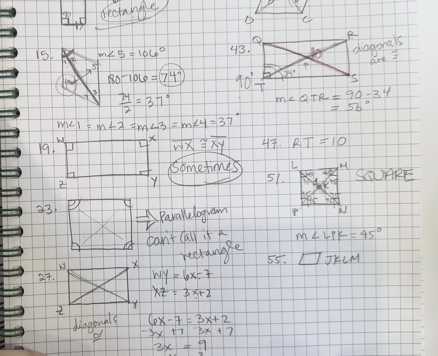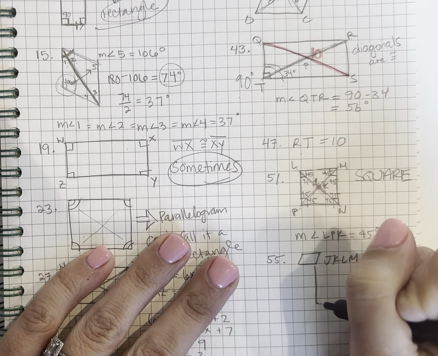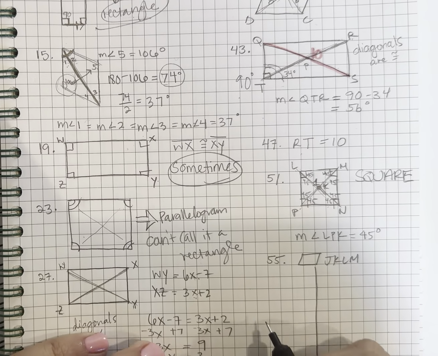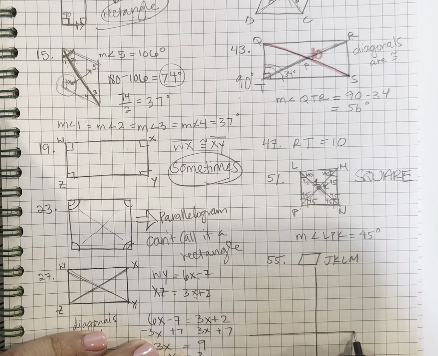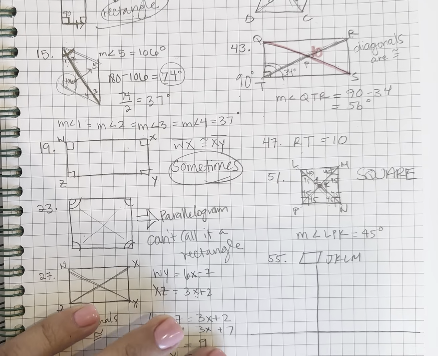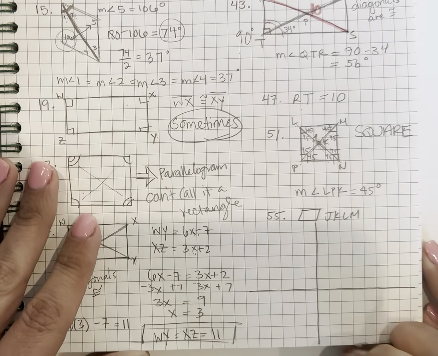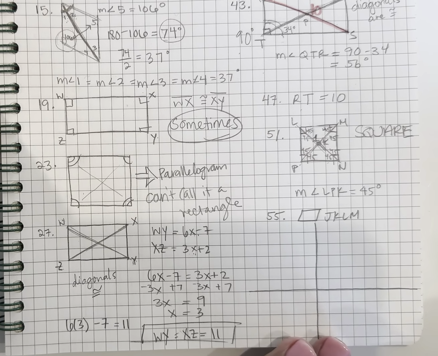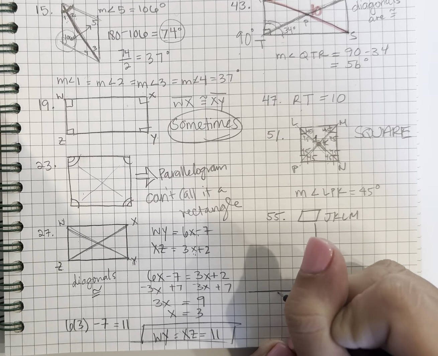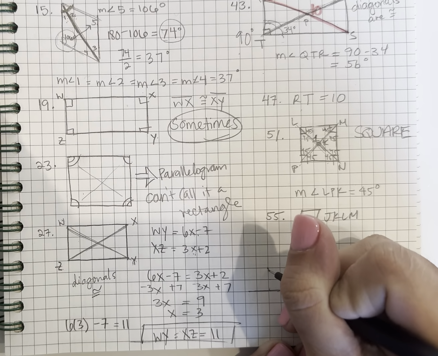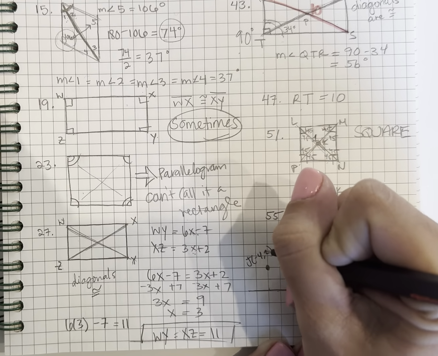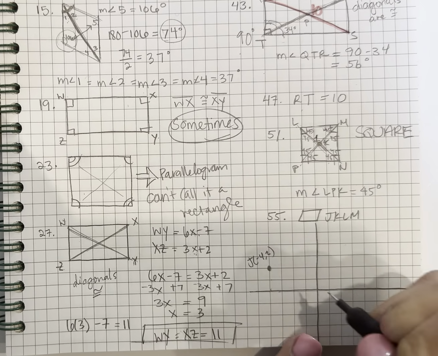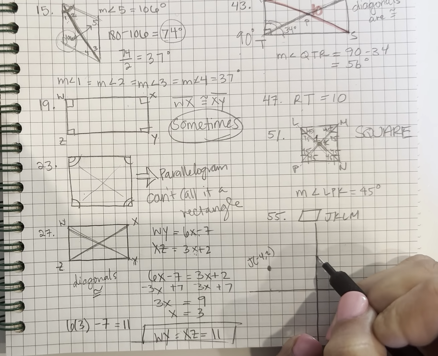So I'm going to draw us a graph. The more accurate of a graph, the easier it'll be for your eyes to see it and decide what plan of action we should use. So J is negative 4, 2. Negative 1, 2, 3, 4, up 2. K is 0, 1, 2, 3.